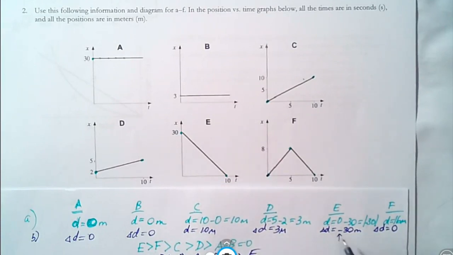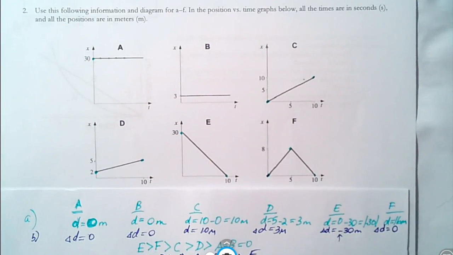Now listen, the negative doesn't mean less than 0. So technically, it's not actually less. But if we're ranking it in terms of a scale, then we can put that as a negative. But that's arguable, of course. All right, next.